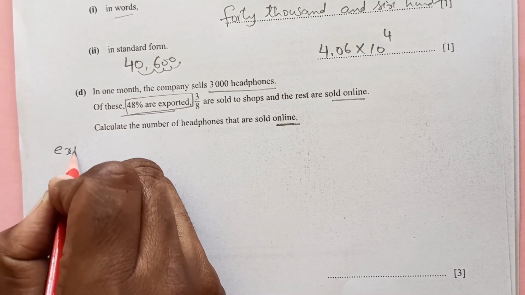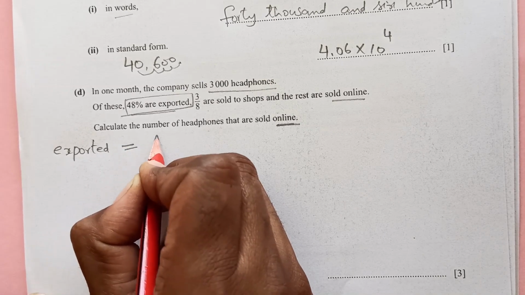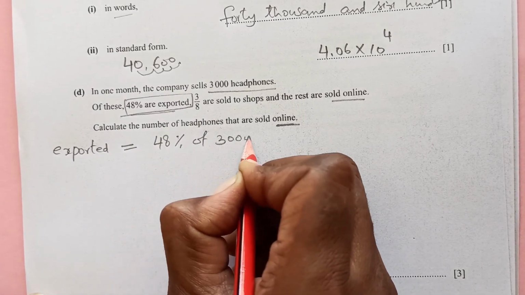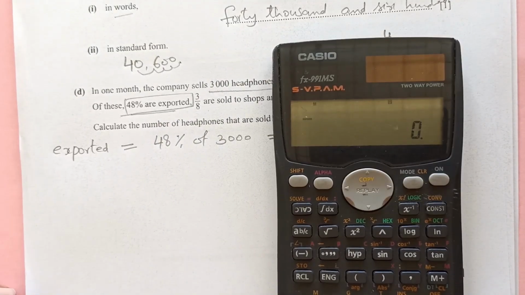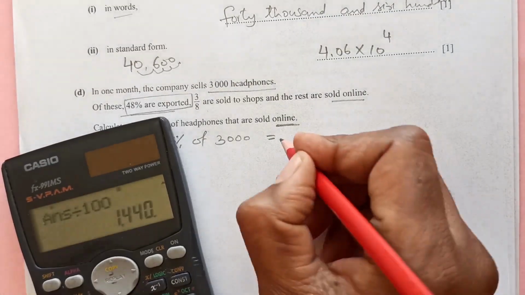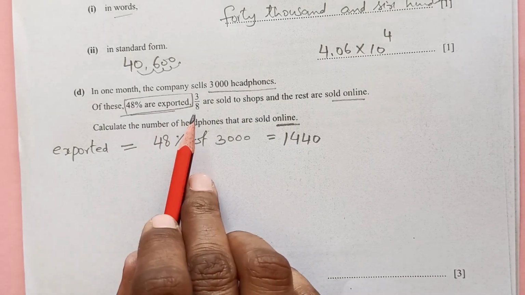So exported headphones are 48% of 3000. That means 48 times 3000 divided by 100, which is 1440 headphones that have been exported.